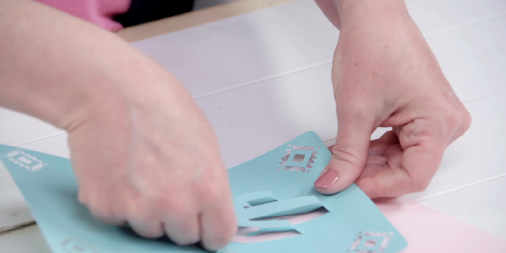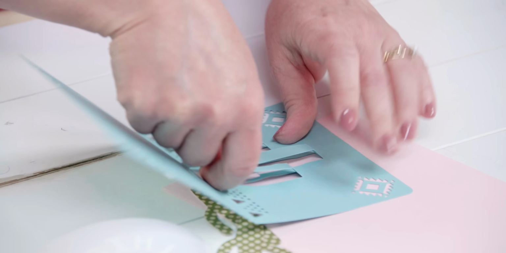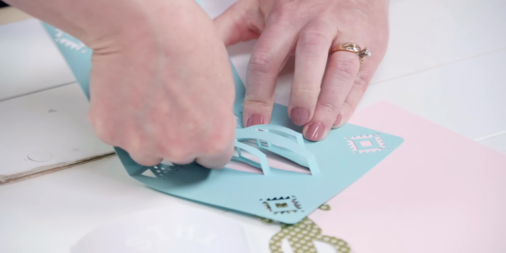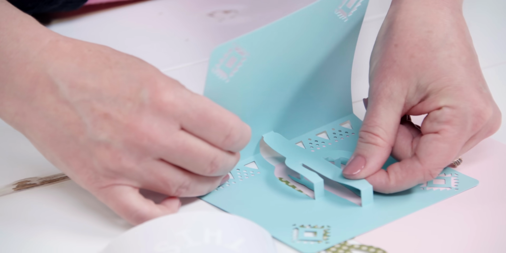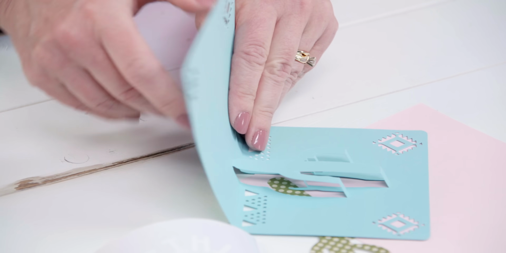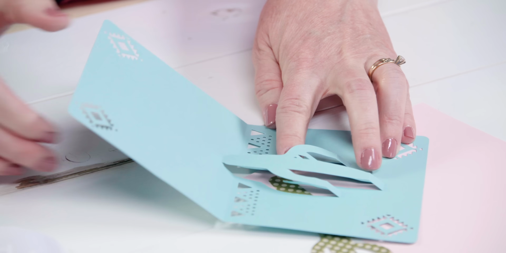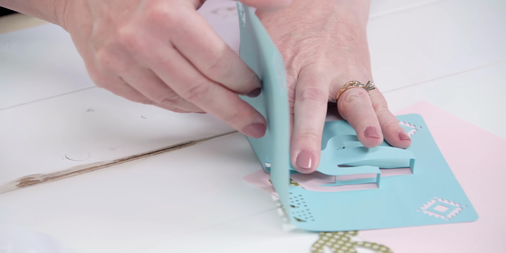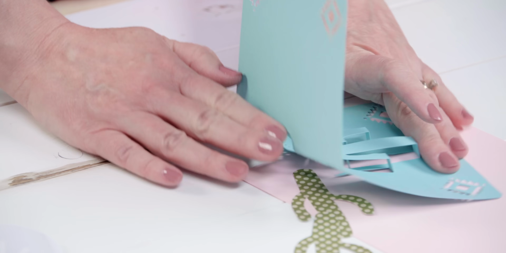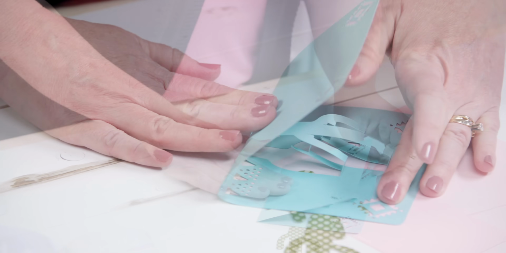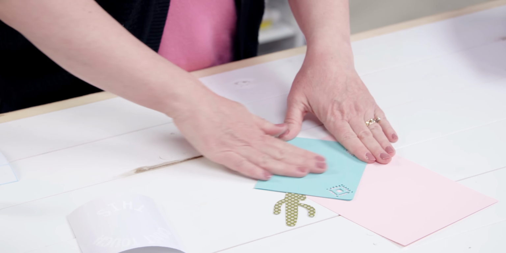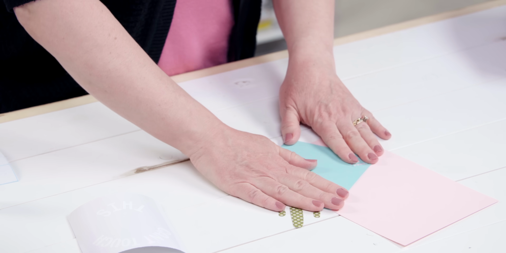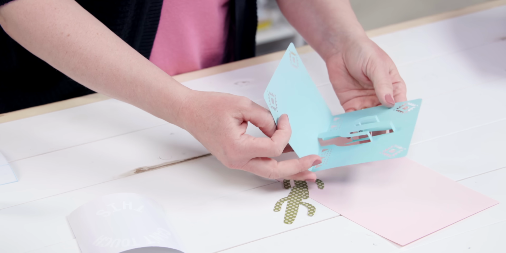Okay, so now I've got them starting to bend the right way. I'll just tug that up there. Just make sure that they are going in the right direction, and eventually you can get to the point where you are folding. Okay, so now I can press it flat and get a nice crease on all of those.